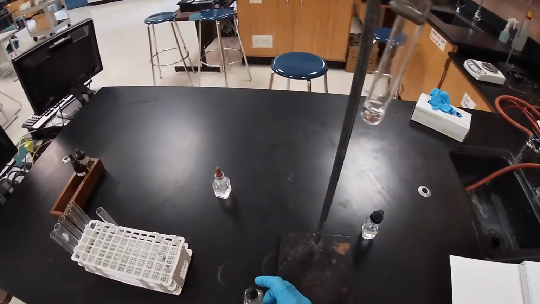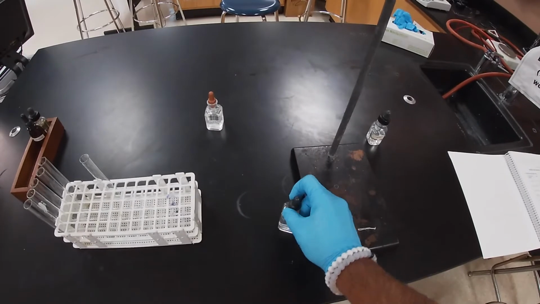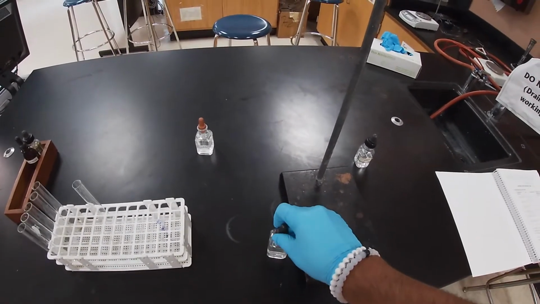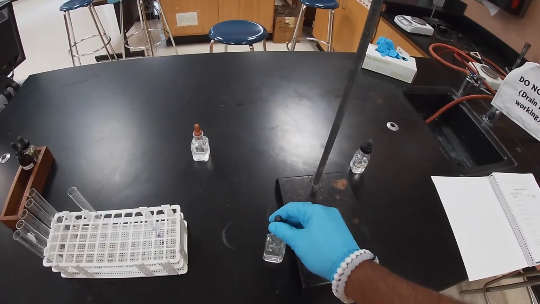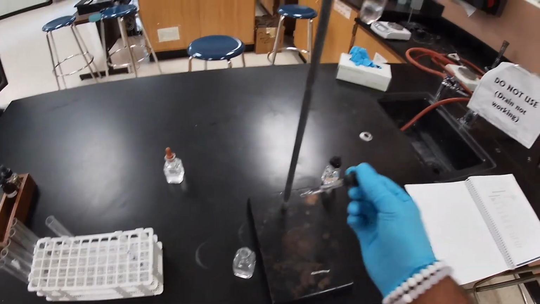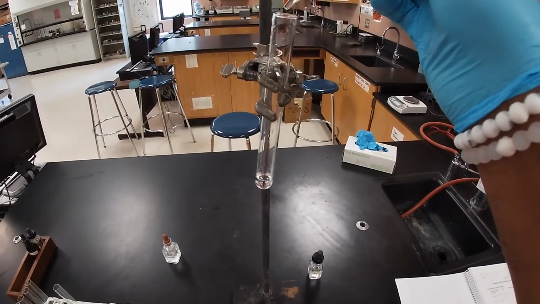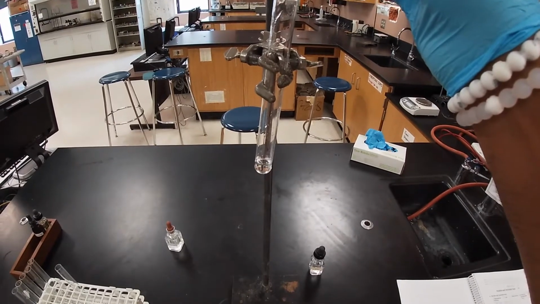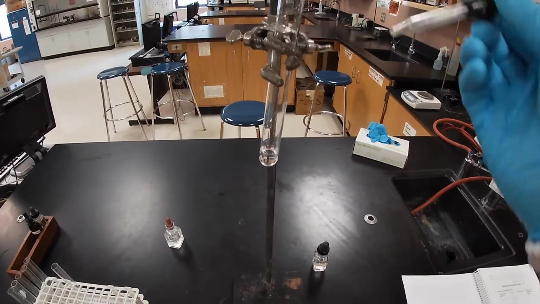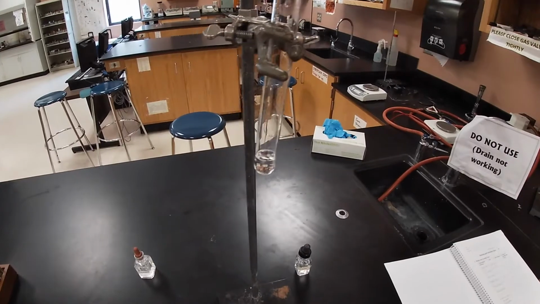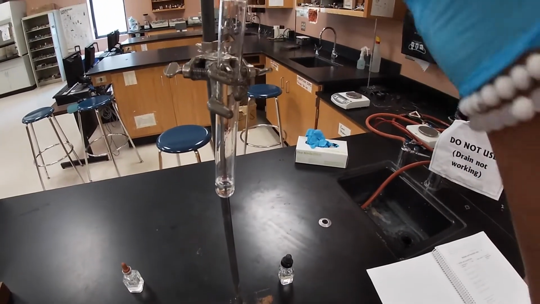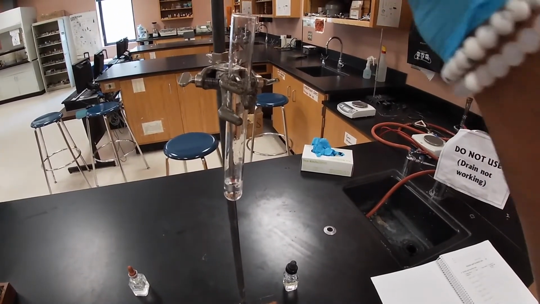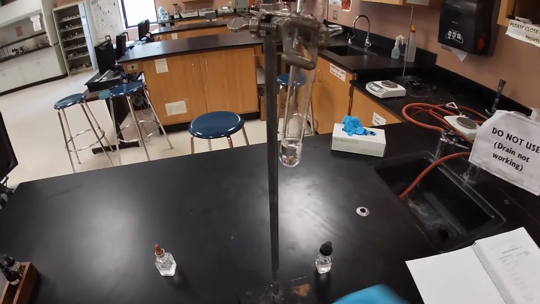Now that I've added my calcium nitrate, I'm going to set it aside, and now I'm going to get my sodium sulfate, and add it dropwise first and see if anything occurs. I've added a few drops, nothing has happened, so I'm going to add another dropper full, and nope, nothing happened.